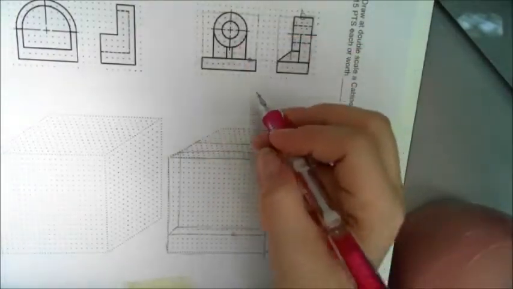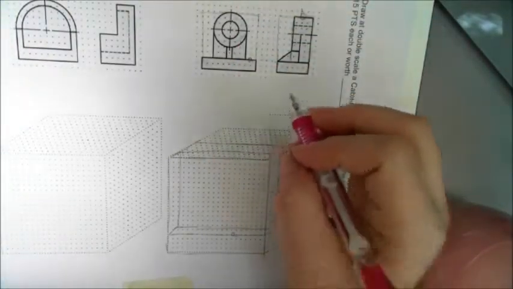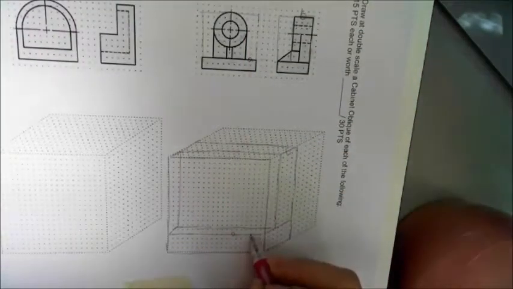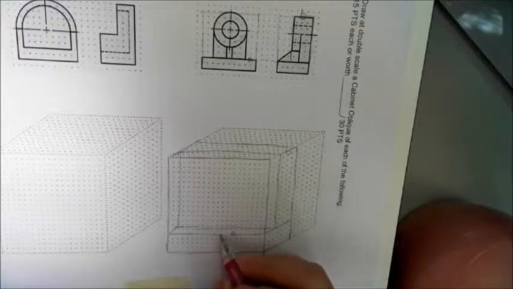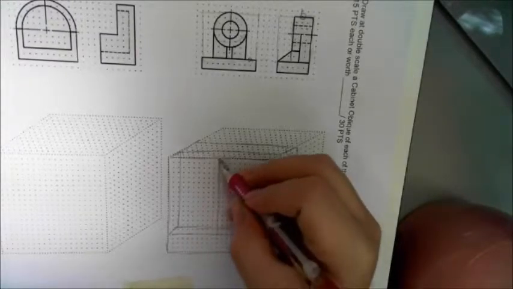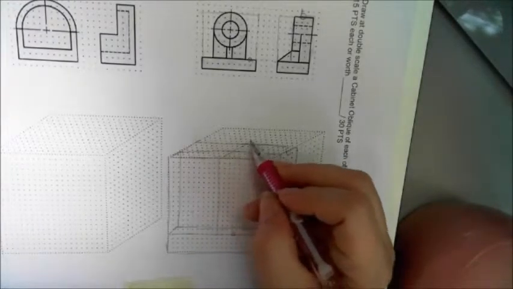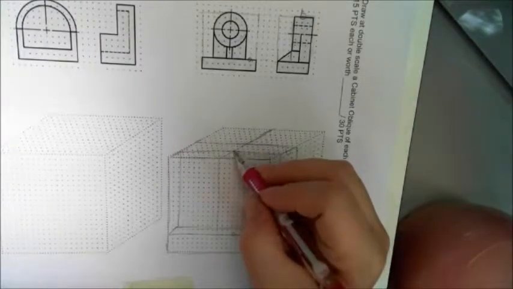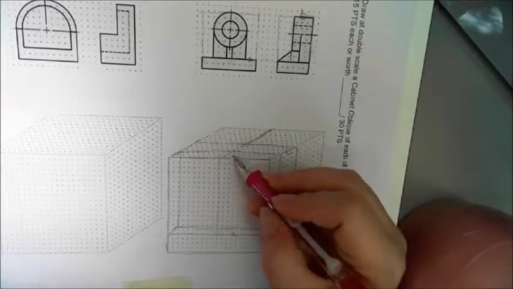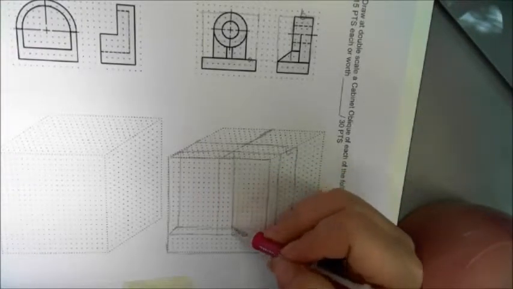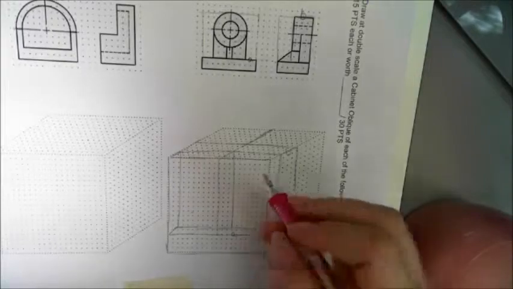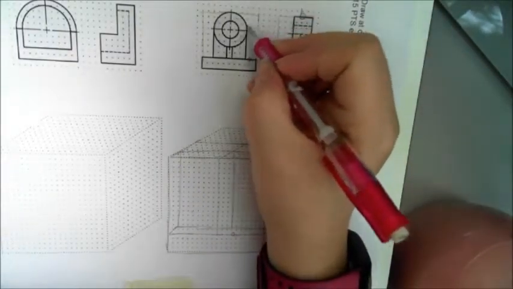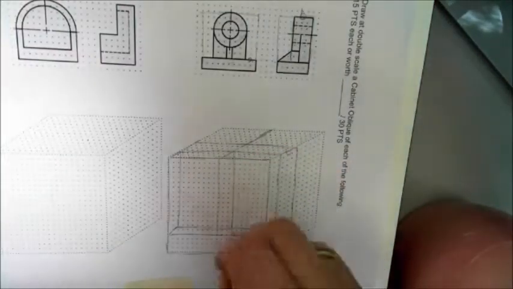So let's find the center of this so we can draw a circle. 1, 2, 3, 4, 5, 6, 7, 8, 9, 10. Because that gives me my center point. And that center point comes back to here, there's that corner there, there's that edge there. So I can bring that down and it helps me find that part. Alright, so next let's find out how wide is it. 1, 2, 3. So it's a total of 6.